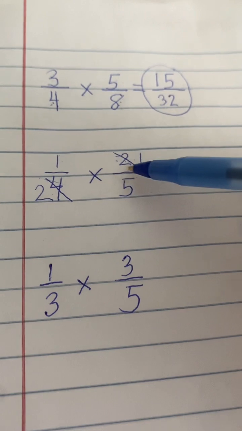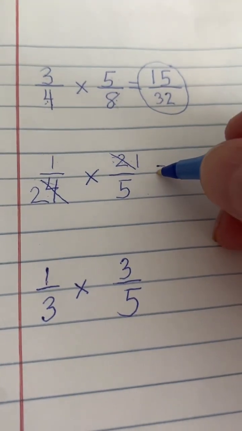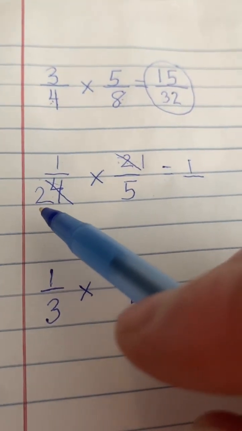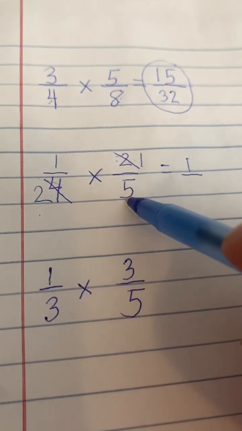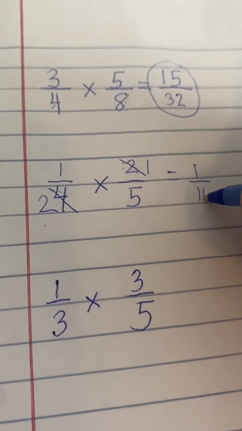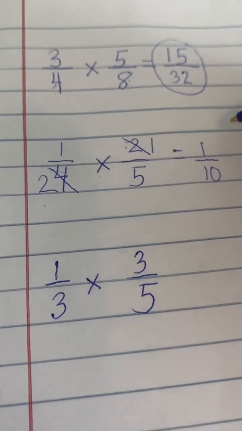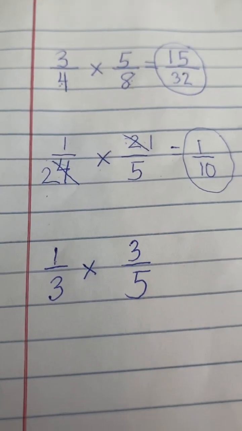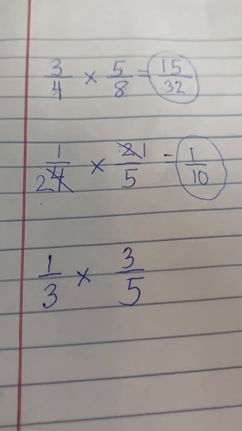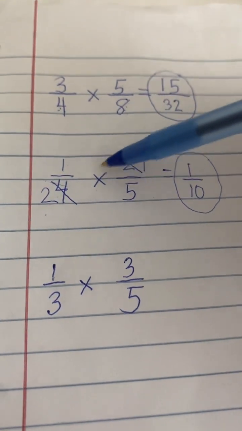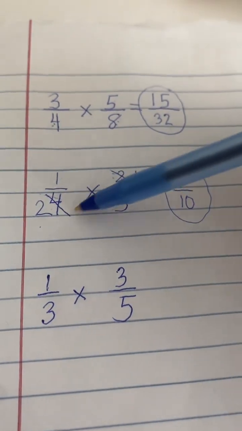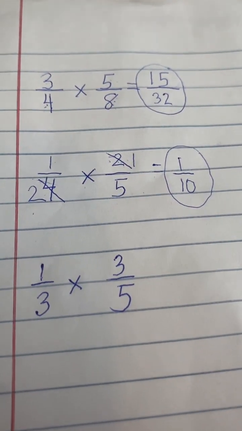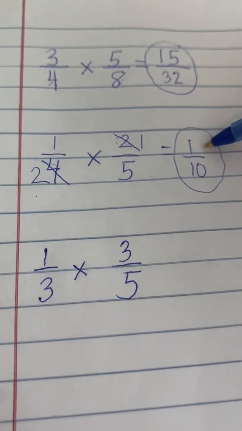1 times 1 equals 1. Then look at the denominators. 2 times 5 equals 10. Notice we got 1/10. That's our answer. It can't be reduced anymore, especially when you see just a 1 there. Now, if we had not canceled, we would have gotten 2 over 20, and you'd have to reduce that again at the end. And now we don't have to reduce at the end.